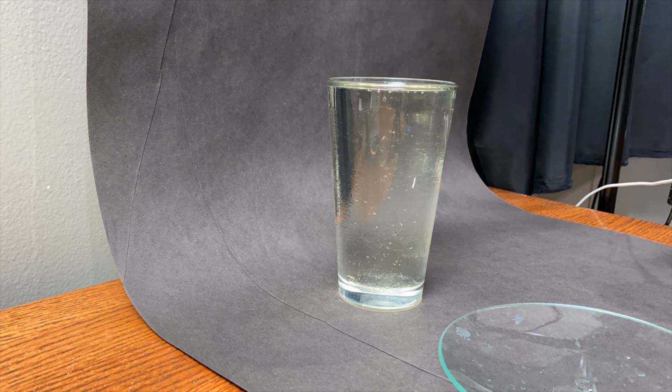The heavier and more dense corn syrup poured into the top is separating down to the bottom, and the less dense water that has been pushed down by the introduction of the corn syrup is moving back to the top.